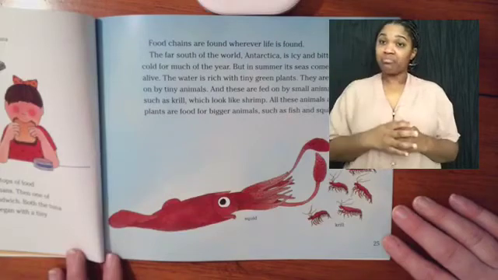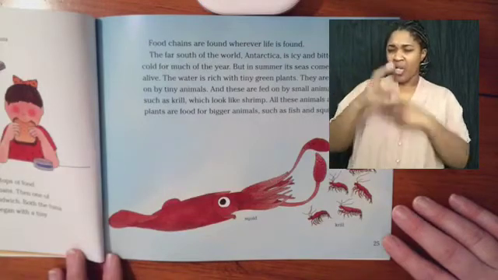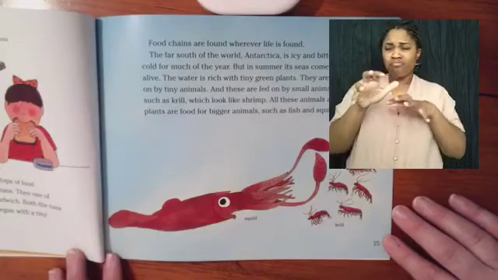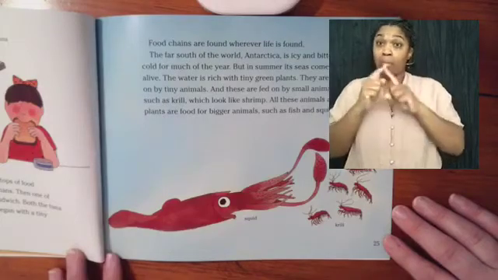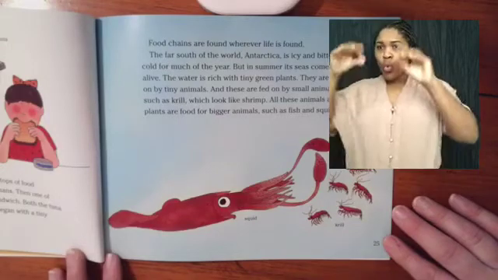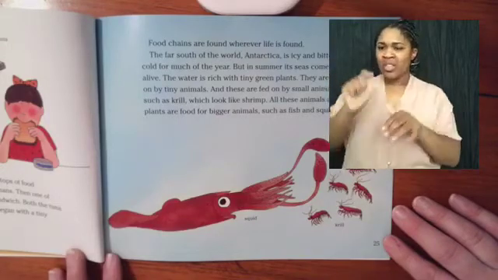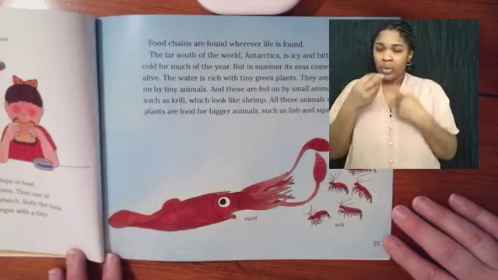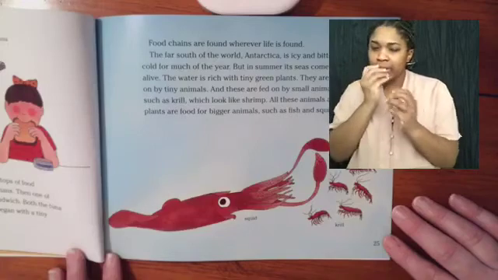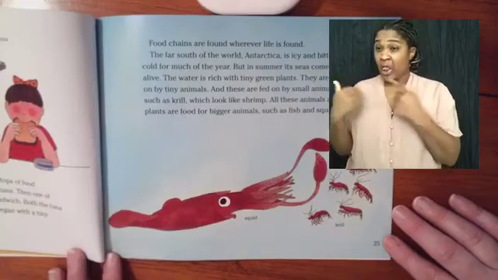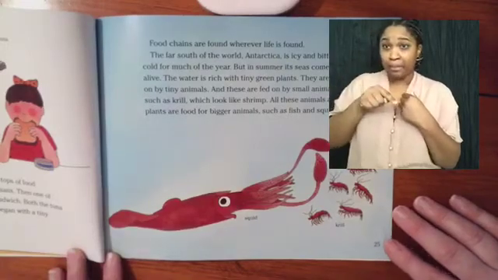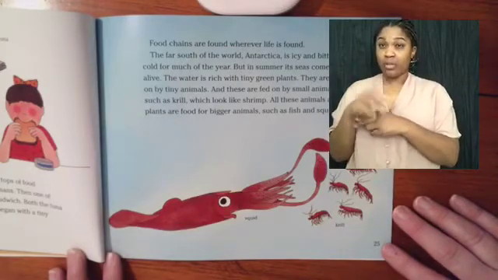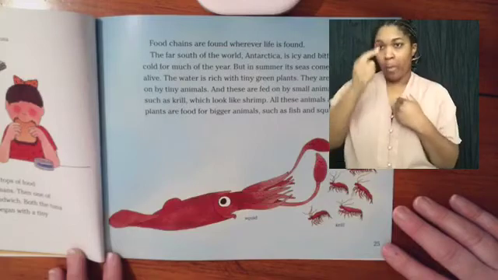The far south of the world, Antarctica, is icy and bitterly cold for much of the year. But in summer, its seas come alive. The water is rich with tiny green plants. They are fed on by tiny animals, and these are fed on by small animals, such as krill, which look like shrimp. All these animals and plants are food for bigger animals, such as fish and squid.